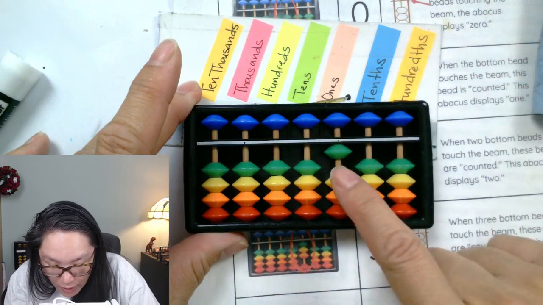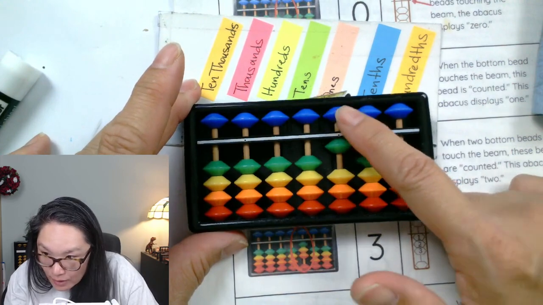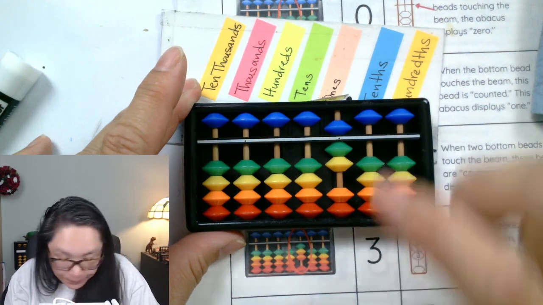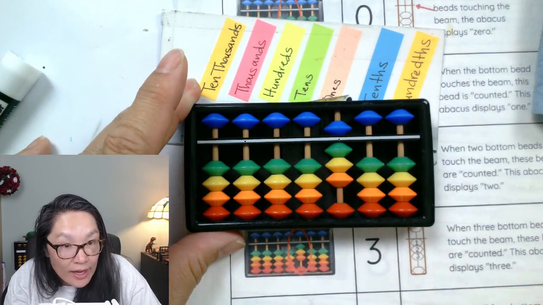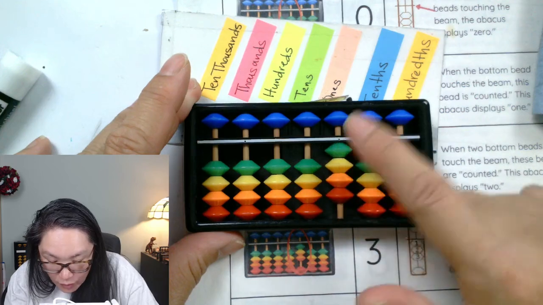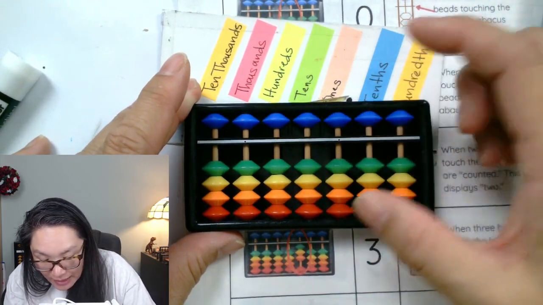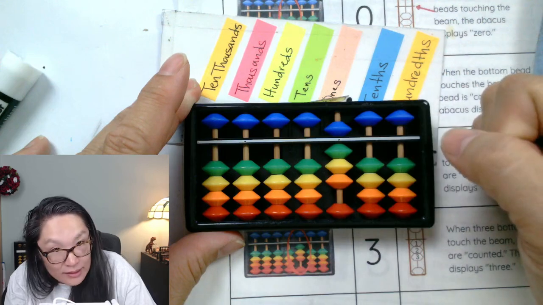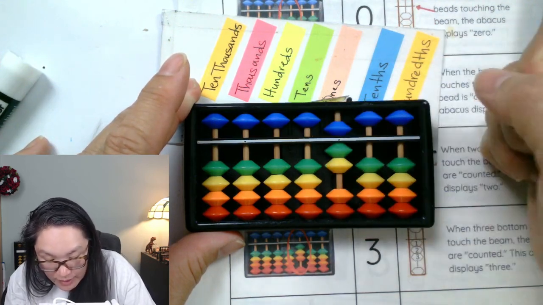Notice when I have 1 and I add the 5, now I have 6. When I have 2 and I add the 5, now I have 7. When I have 3 and I add the 5, now I have 8. When I have 4, 1, 2, 3, 4, and I add the 5, now I have 9. So what 9 looks like is this. 8 looks like this. And then notice what I do is I move the beads all at the same time.